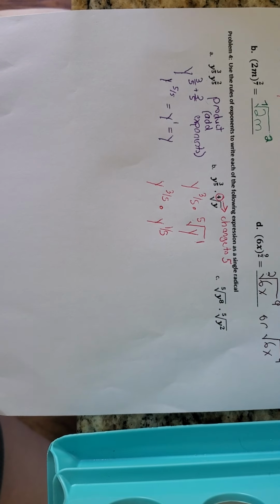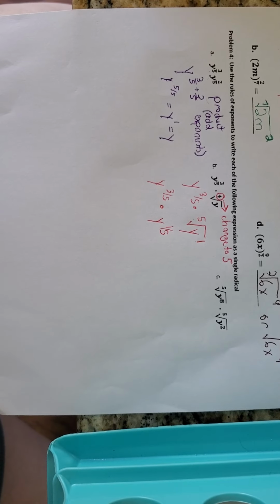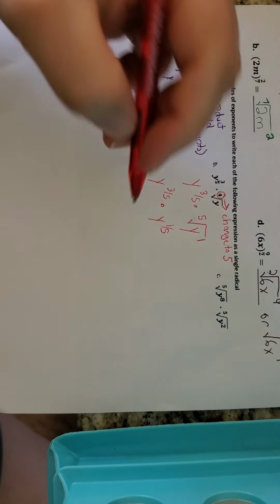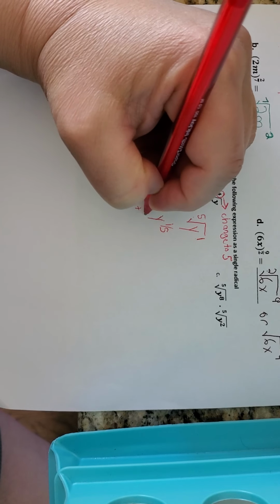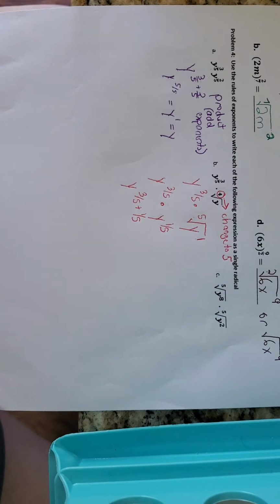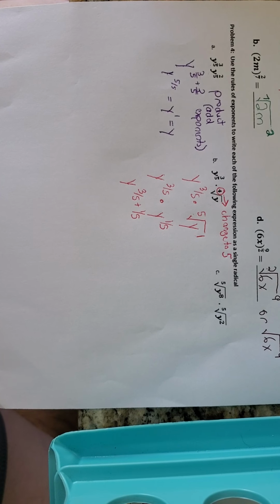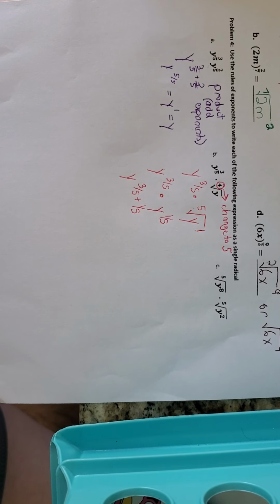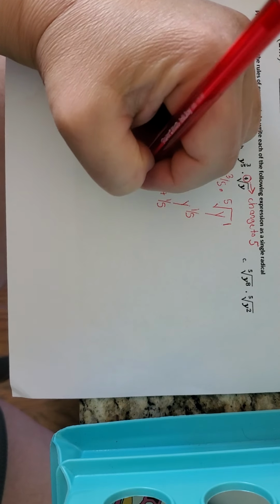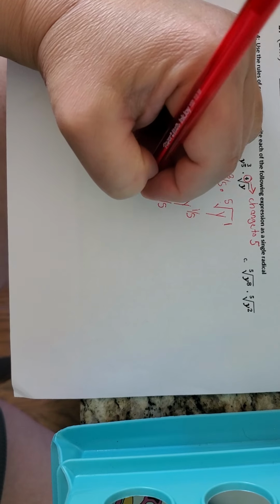The bases are the same, so we add those exponents again. Remember, with adding or subtracting fractions, you have to have the same denominator. Well, 5 and 5. And we add our numerators.